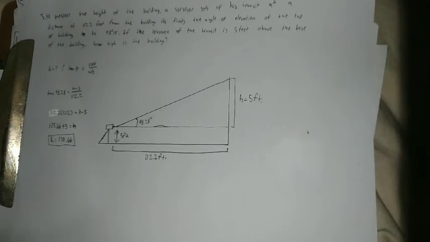So it will give you 112.2 multiplied by 1.12 is equal to height minus 5. Then the answer is 125.66 plus 5, so h is equal to 130.66. So here's the graph for problem number 3. So let's move to problem number 4.